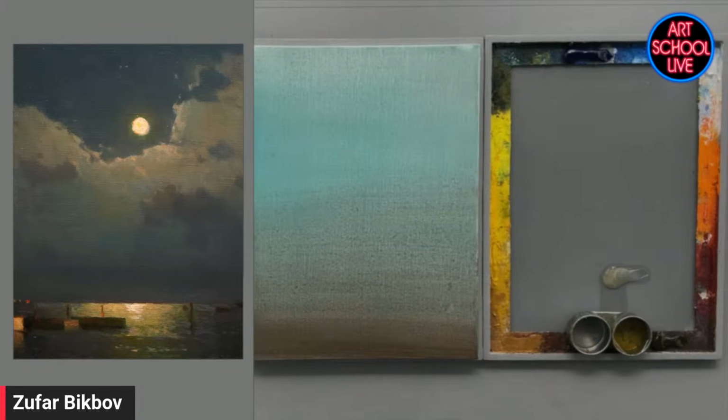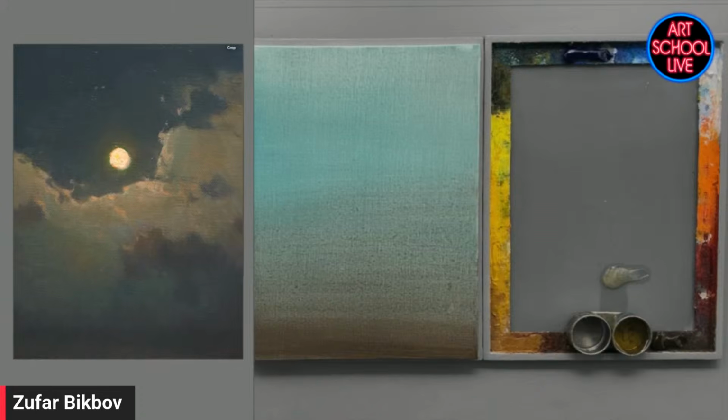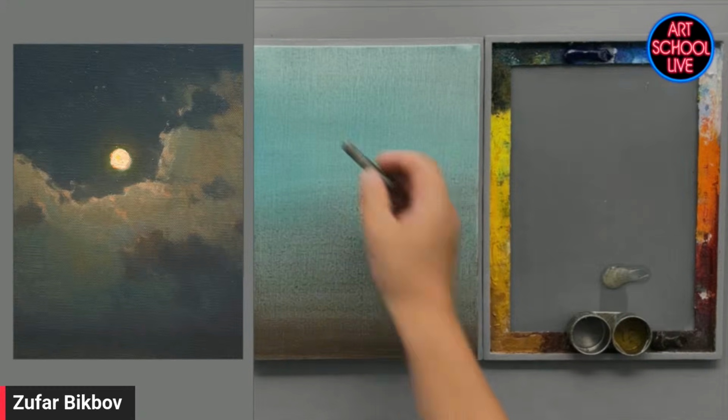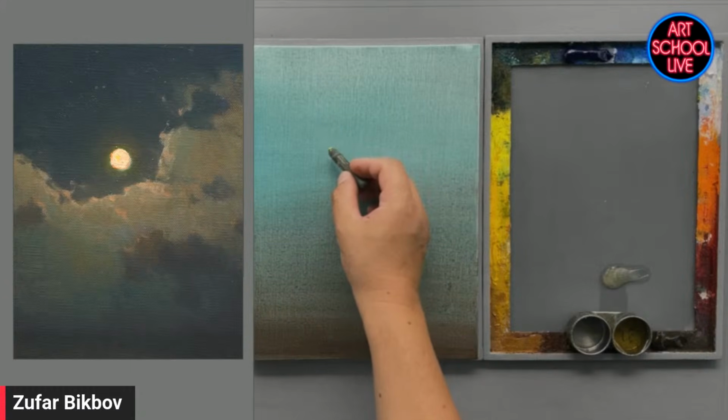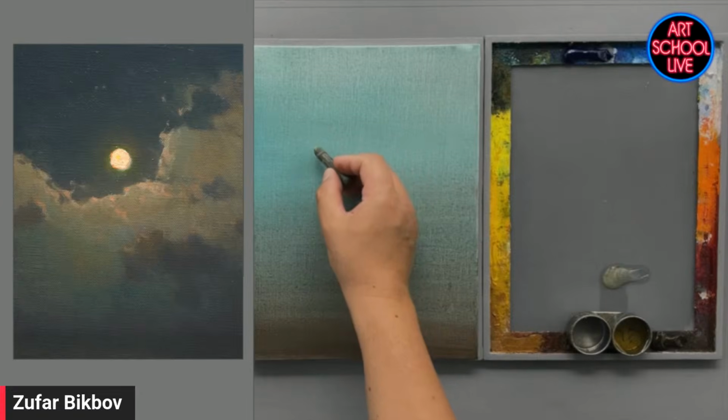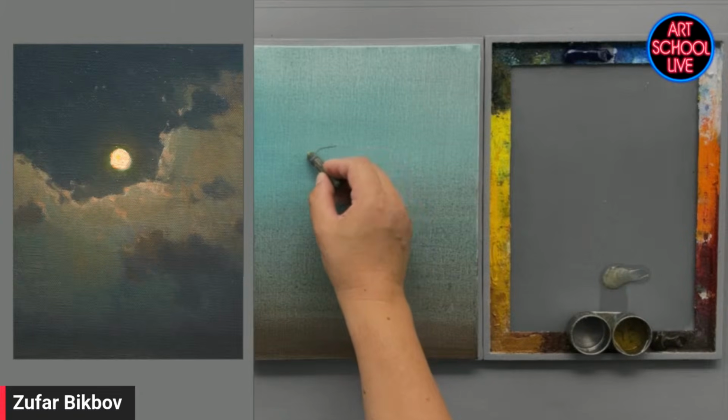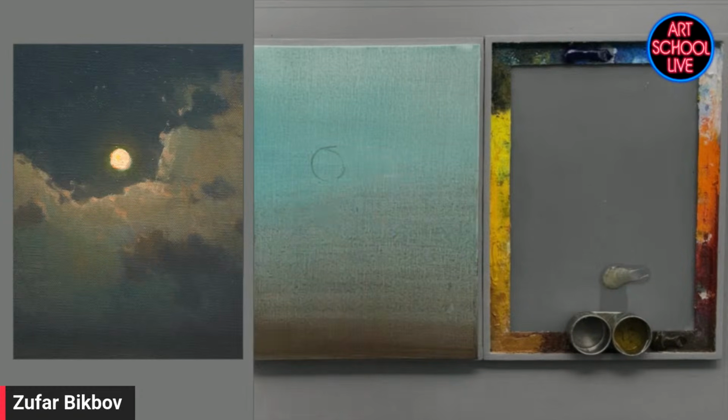So, of course, I'm not going the full extent of this landscape. Let's just focus on the moon. There's only so much time. So let me start drawing, and I will just copy exactly what we have on the screen. A little bit of some moon.